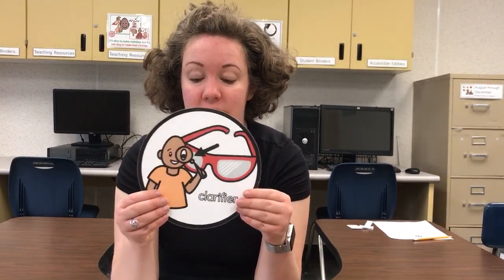The third one is a really helpful strategy as well, and it's called the clarifier. The action for this one is we say pause, because it's like if we were watching a film and we didn't understand something, we want to pause and think about it before moving on.